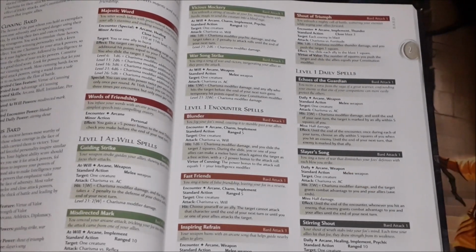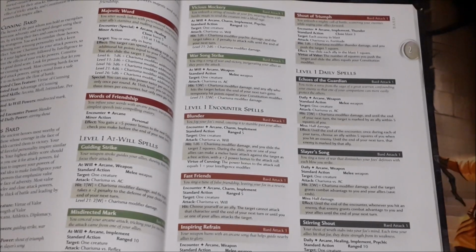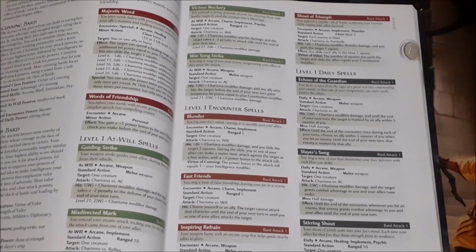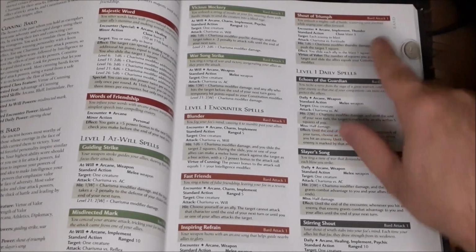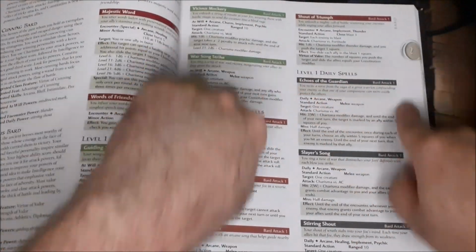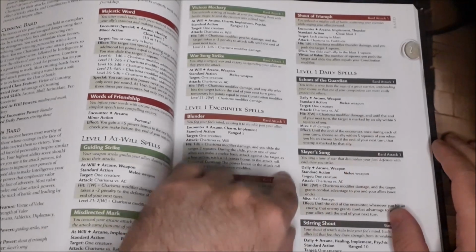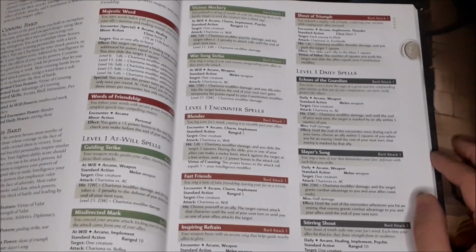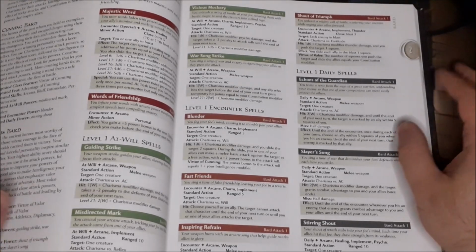So Close Blast is kind of like, think of it like a cone. Something like Burning Hands would be an example of a close blast, meaning that it goes out 3 squares, or in this case, 15 feet, in any direction from an origin point, but the caster has to be adjacent to one of the squares as that origin point. So think of it like Burning Hands essentially.